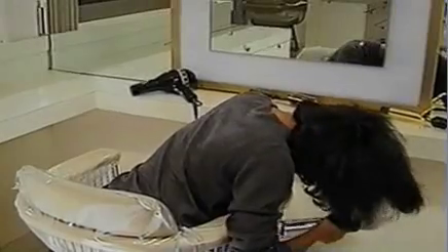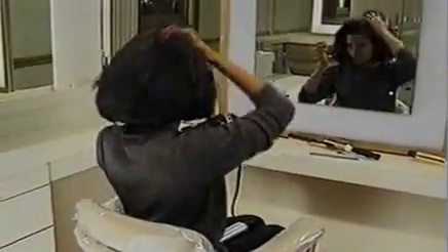A great technique for making the hair fuller is to shake your hair upside down while spraying it from underneath with a hairspray of your choice. Continue to shape the hair with your hand and the hairspray to a desired finish.